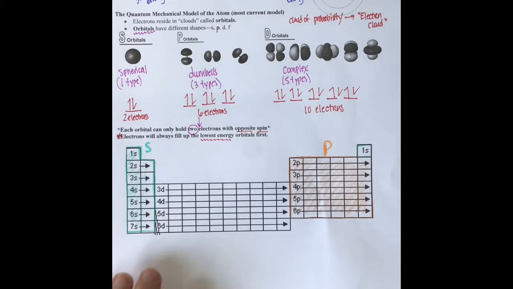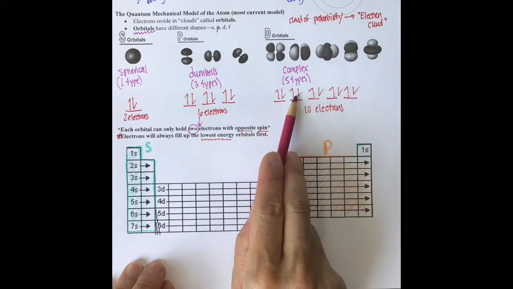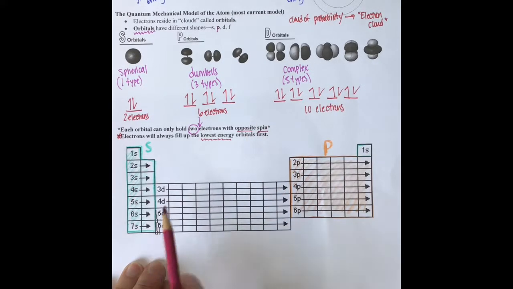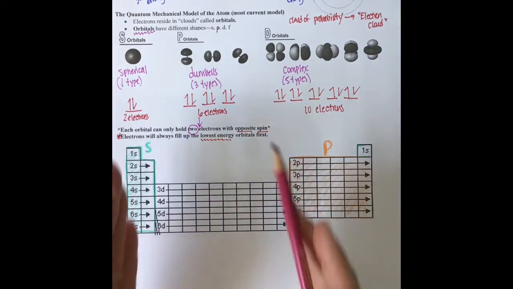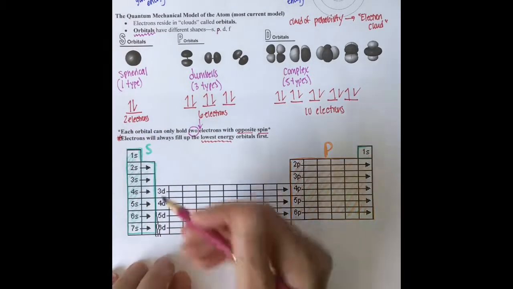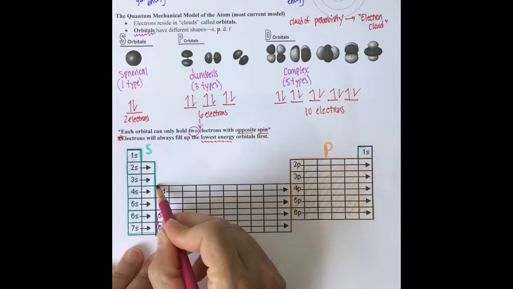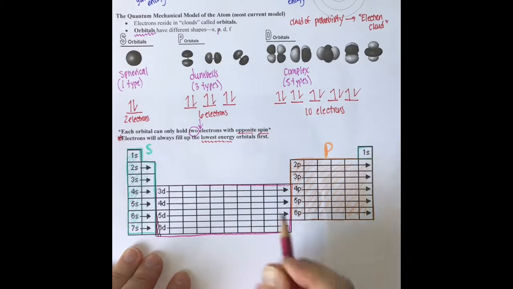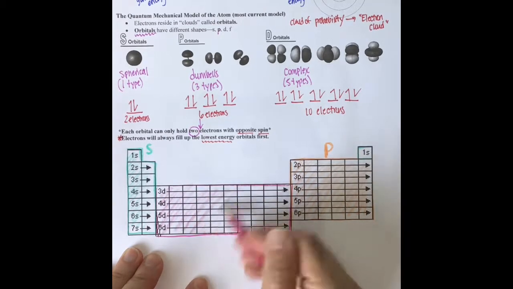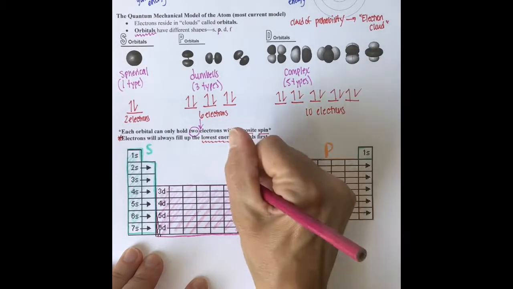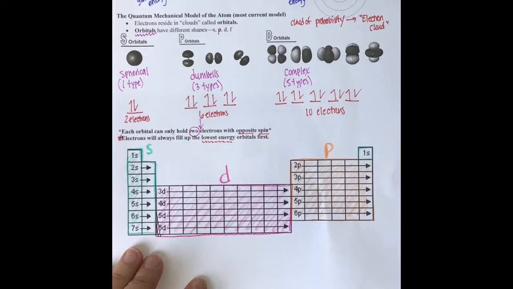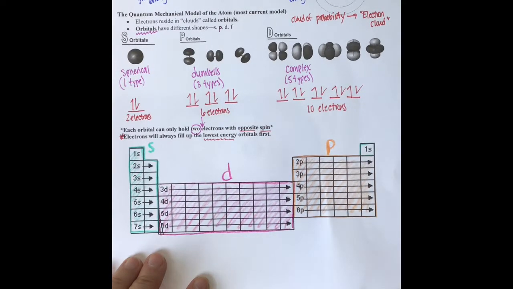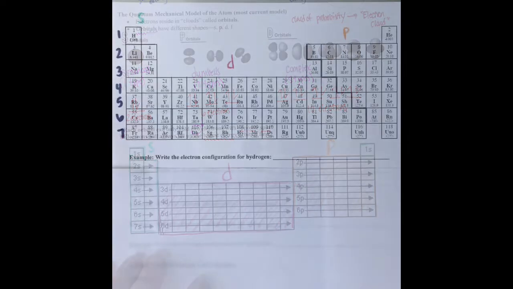And then, of course, it works out that our d orbitals can hold 10 total electrons. 1, 2, 3, 4, 5, 6, 7, 8, 9, 10. This block here in the center of our transition metals is 10 elements wide, and these are going to be our d orbitals. Don't you just love patterns? Okay, so once you have that labeled, you can stop there and flip your paper over, and we will talk about how to do some practice problems with these.